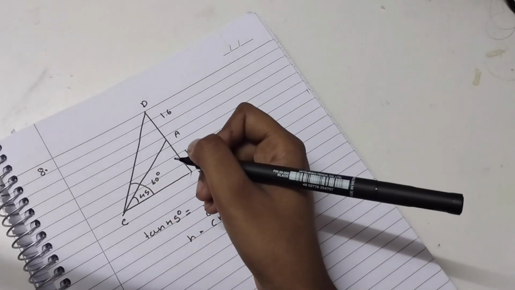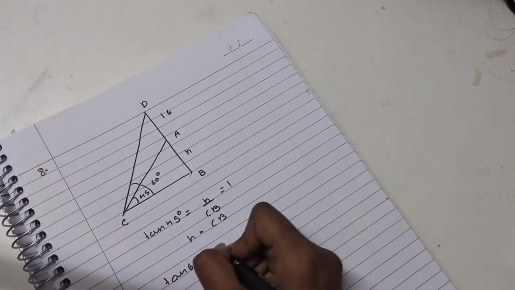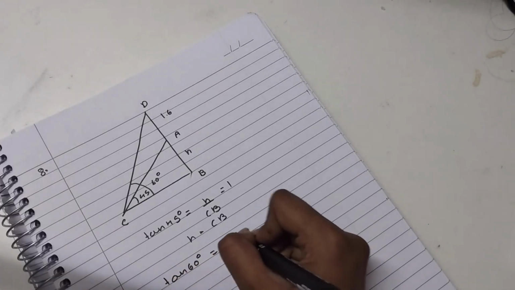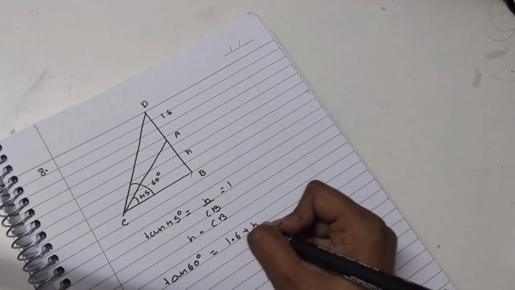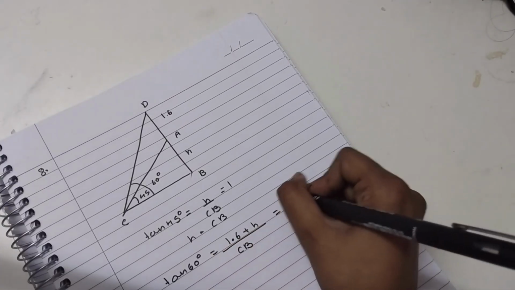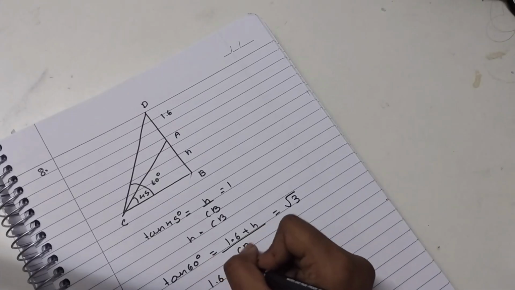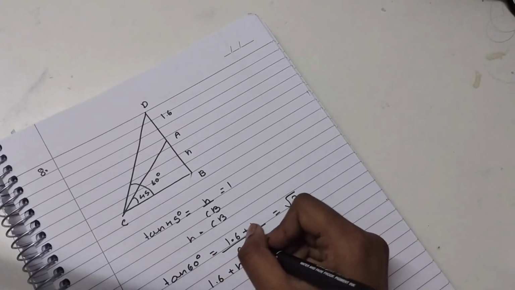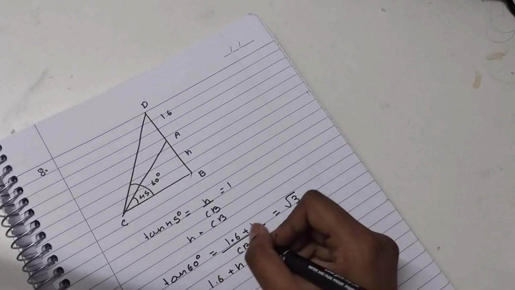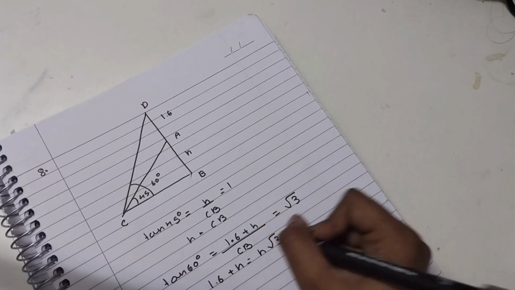Next, let's find tan 60. So tan 60 is equal to 1.6 plus h by CB, which is equal to root 3. So 1.6 plus h is equal to, since CB is equal to h, we can just substitute the value of CB instead of h. So we can write h root 3.